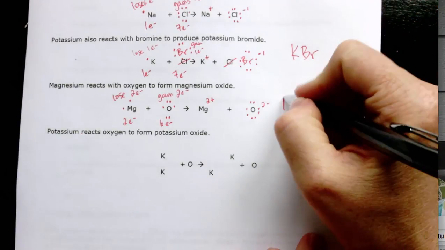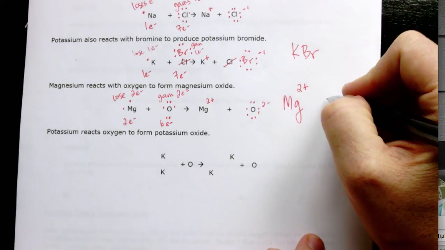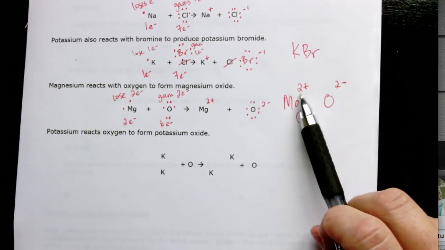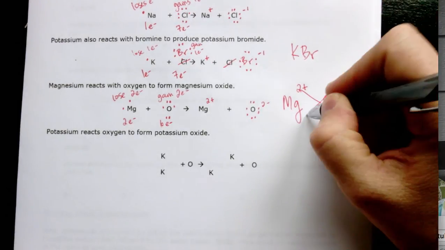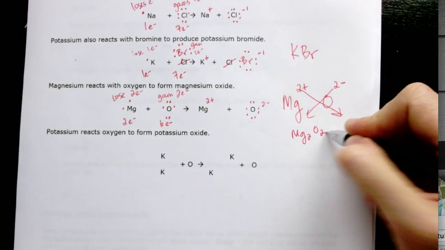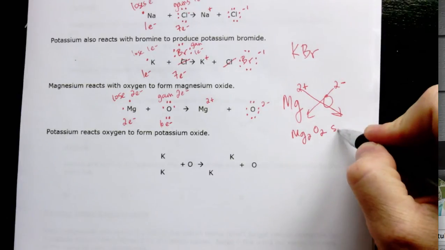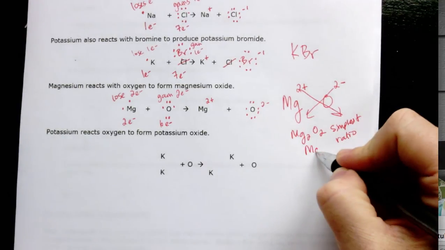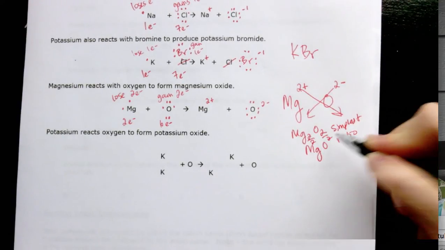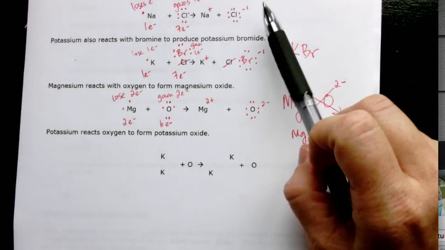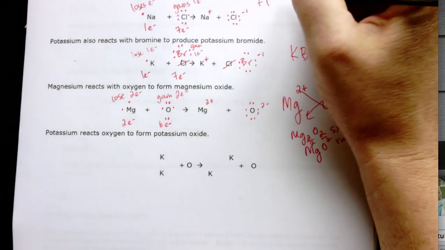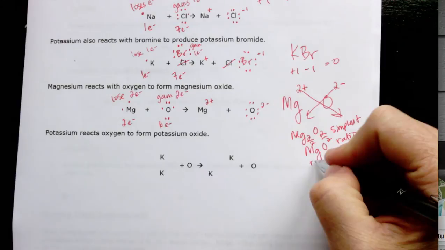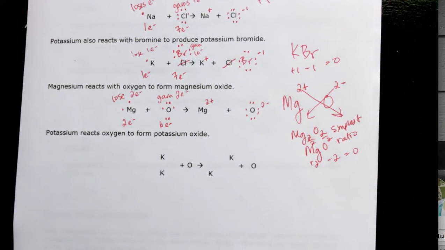So the formula for this will be Mg. Now a quick way to figure out what the formula needs to be is to just cross and drop. So you get Mg2O2. But with ionic compounds, this is the simplest ratio. So it must be MgO, because you can divide both of these by 2. So with all of these compounds, your charges add up to 0. +1 -1 equals 0. +1 -1 equals 0. +2 -2 equals 0.